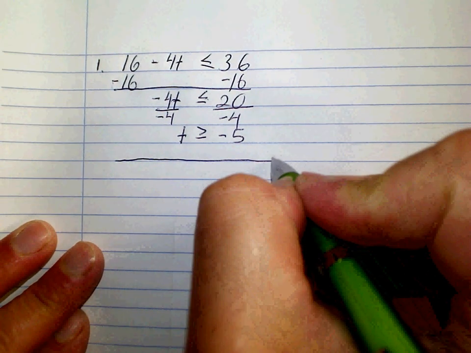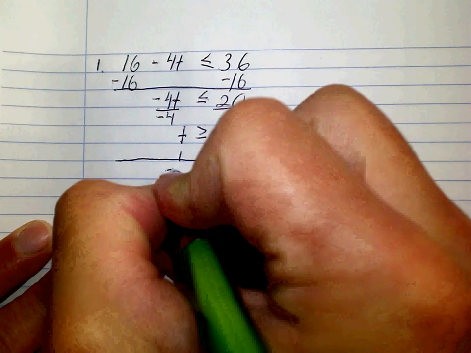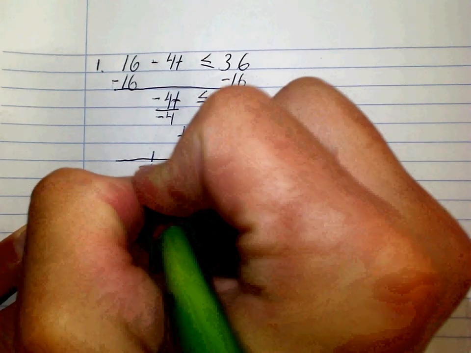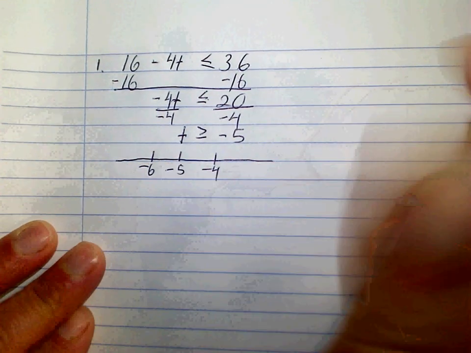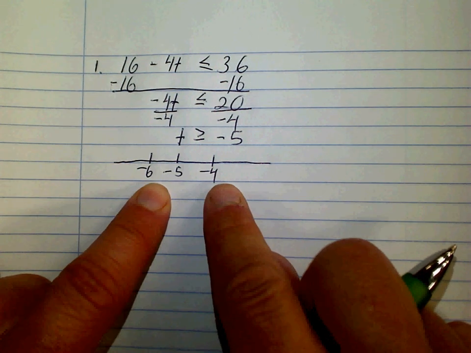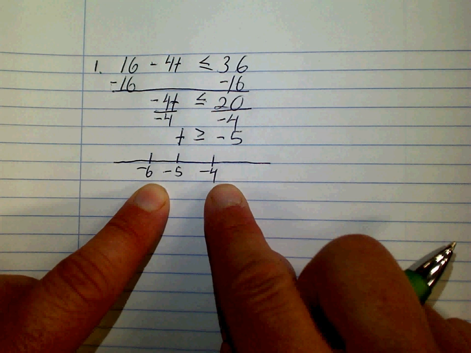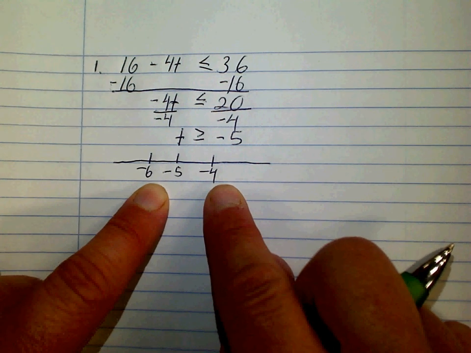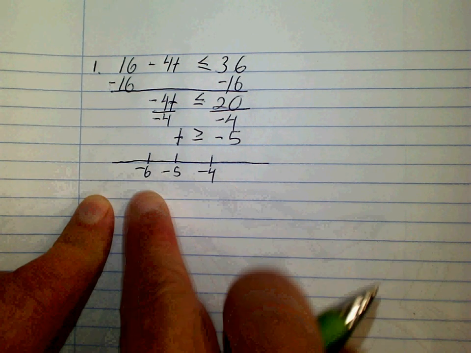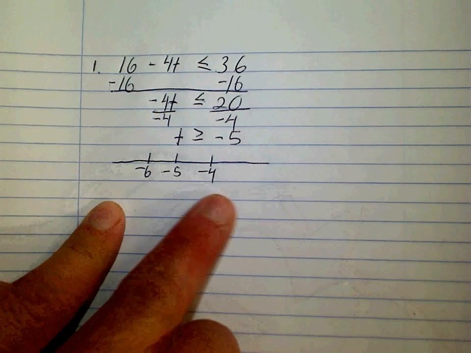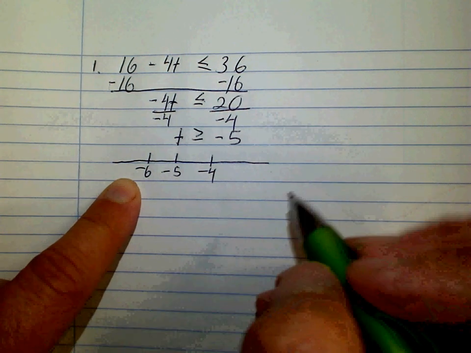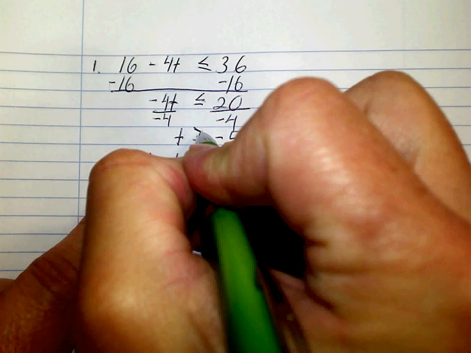And all I'm going to focus on, I'm going to get my -5, put -6 on this side, put -4 on that side. I usually only have 3 numbers on my number lines. That's all I need to know what I'm doing. Hopefully you know the farther left you go is the smaller, the farther right on the number line, the bigger. So t is greater than or equal to -5.